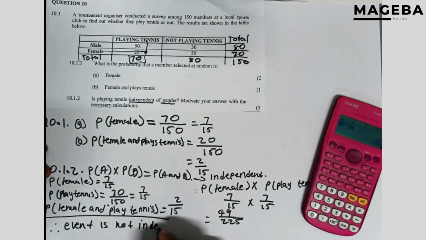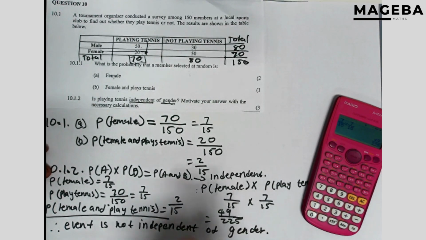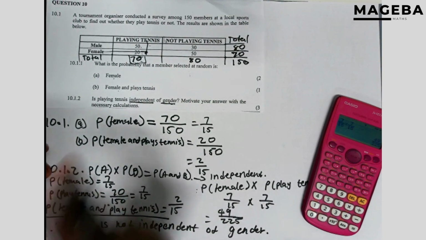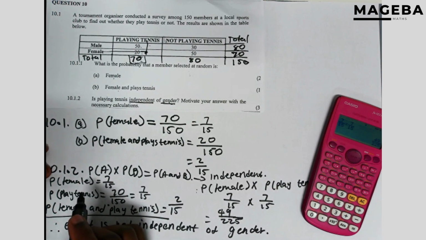Independent of what? Of gender. Now remember, you must go and do the male part where they play tennis, and see that it's not independent. It has to not be independent because they didn't specify which gender.